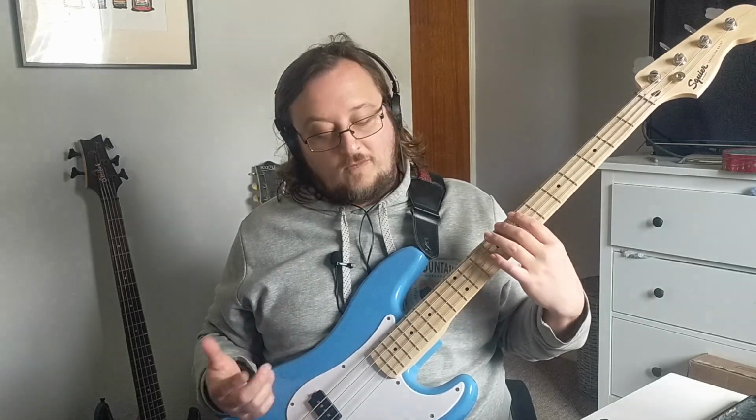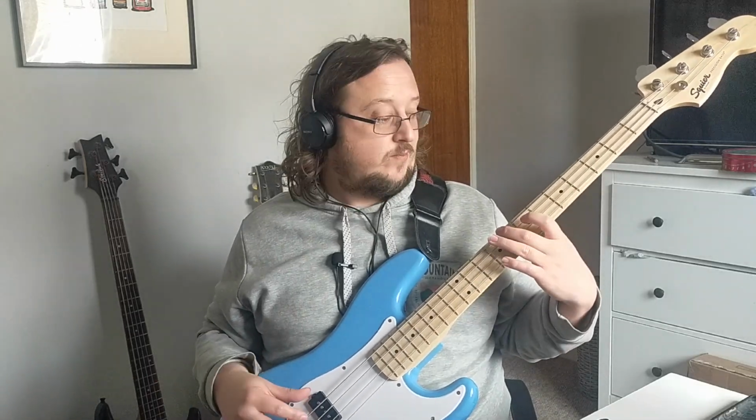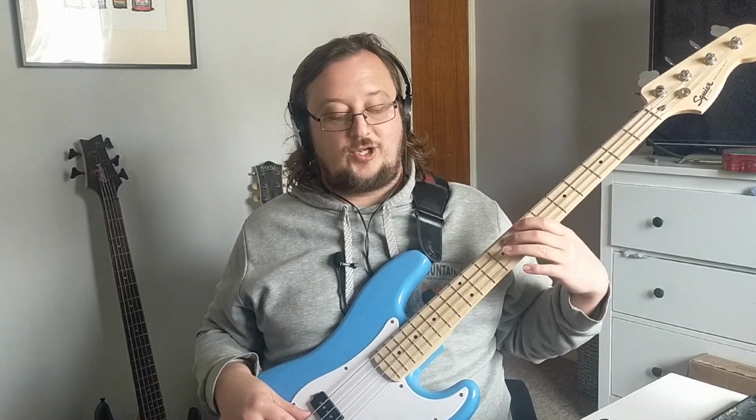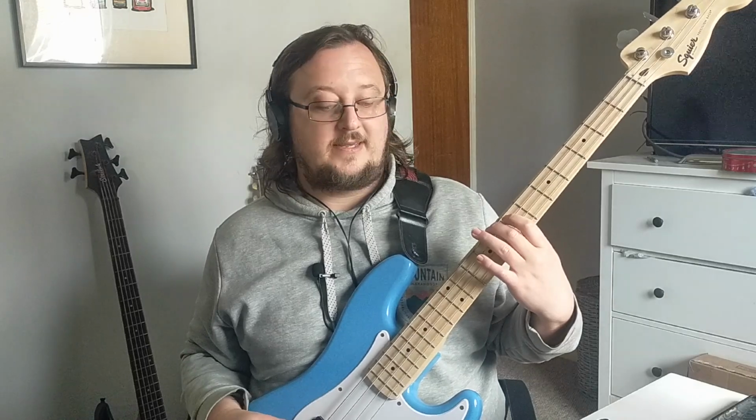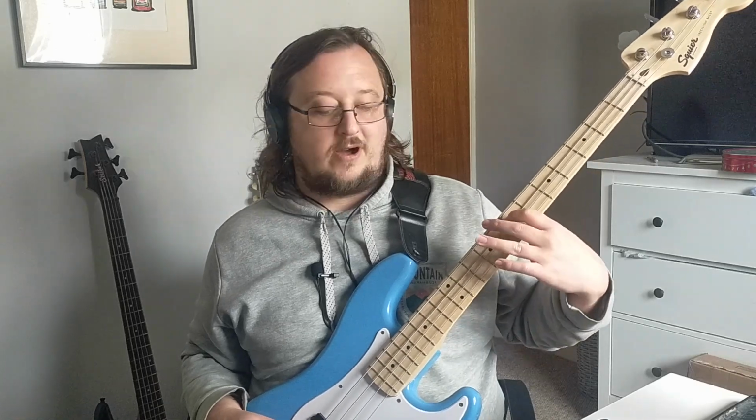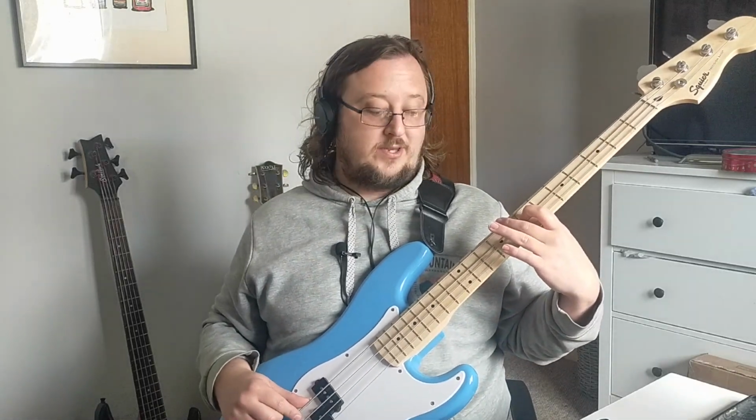So one way we can play that is we can just hop over to the A string and drop a fret to the 7th fret on the A string, right? So then we have C, E, C, E, C, E. So we've got our root, and then we move up a major third to the E.